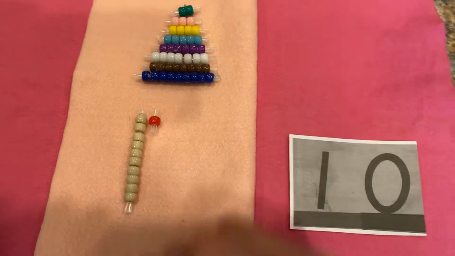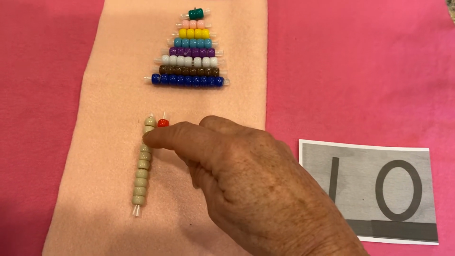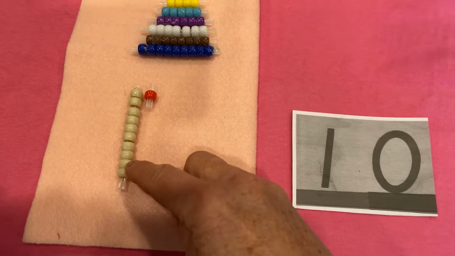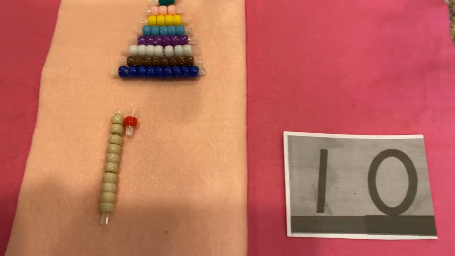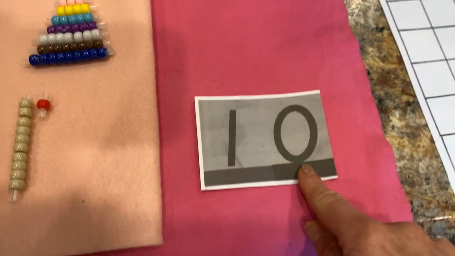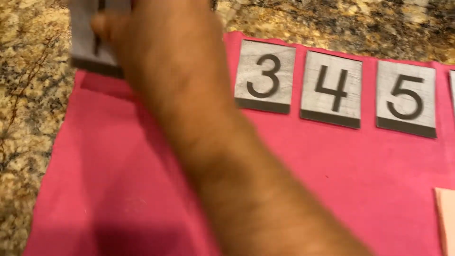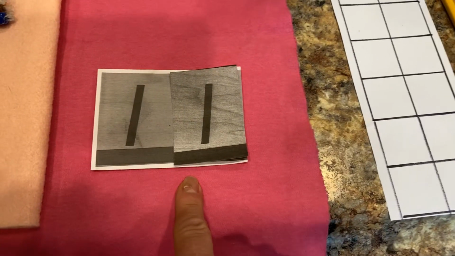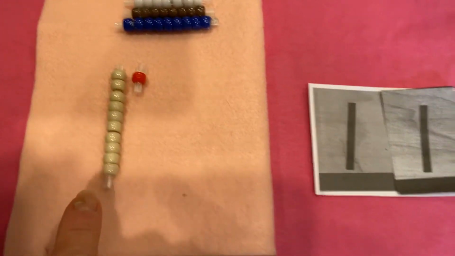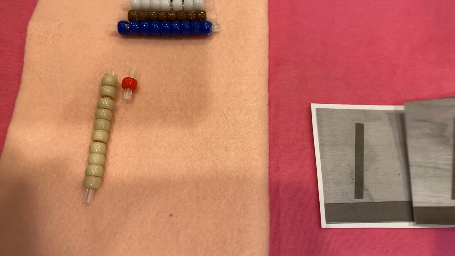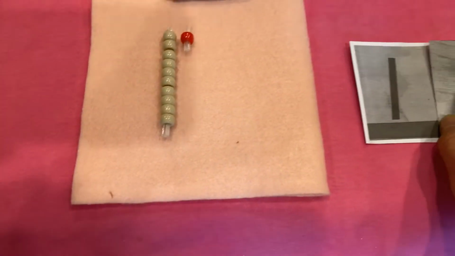Let's see how much 10 and 1 makes. 1 unit, 2 units, 3 units, 4 units, 5 units, 6 units, 7 units, 8 units, 9 units, 10 units, 11. 10 and 1 makes 11. So we can say 10 and 1 makes 11. How many 10 bars are in 11? 1 10 bar. And how many units make 11? 1. So now we can write 11.